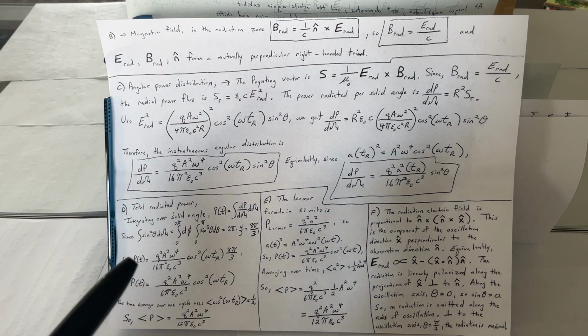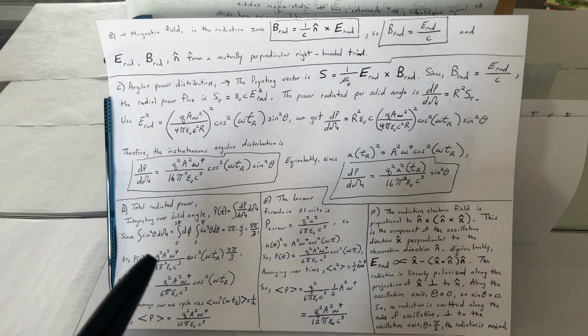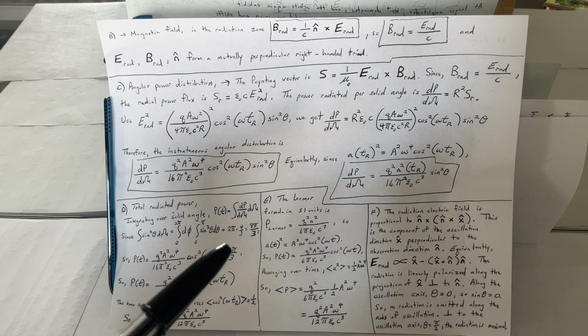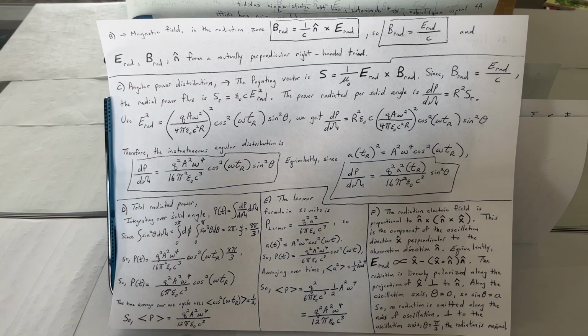So P(t) equals q² A² ω⁴ / (16 π² ε₀ c³) cos²(ωt_R) times 8π/3. So P(t) equals q² A² ω⁴ / (6π ε₀ c³) cos²(ωt_R). And the time average over one cycle is going to use the average of cos²(ωt_R) equals 1/2.